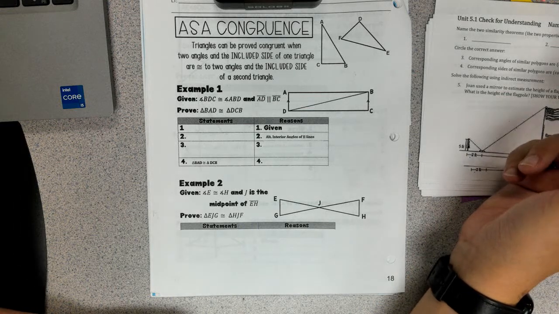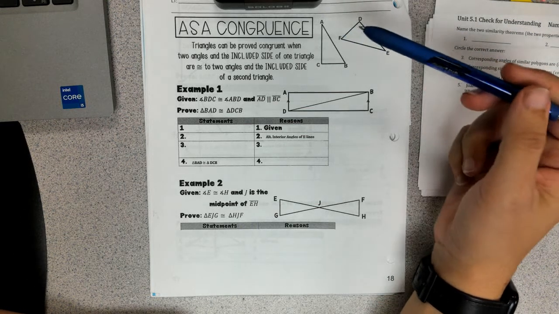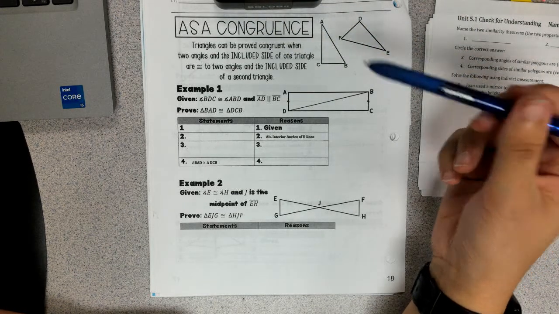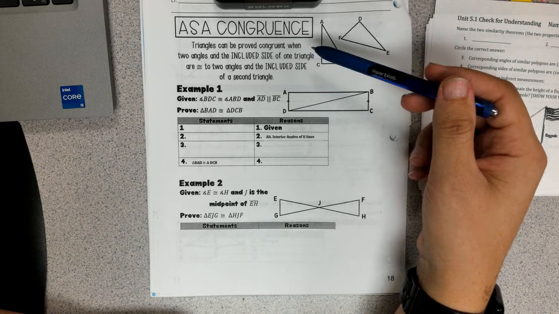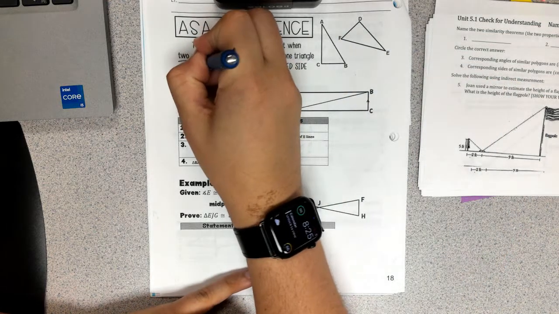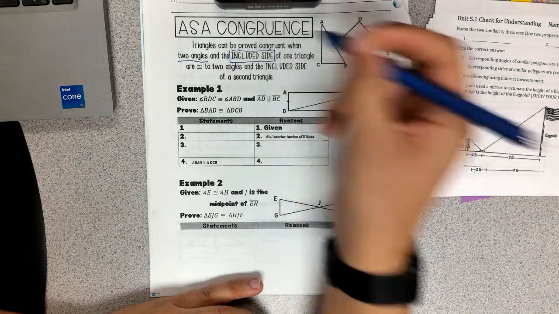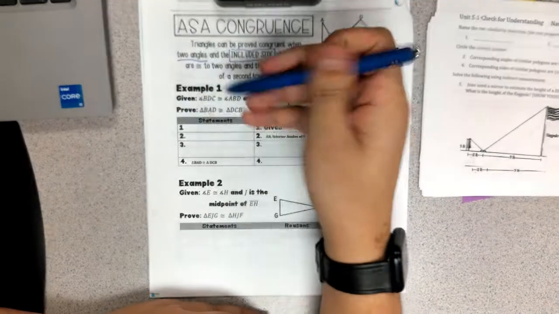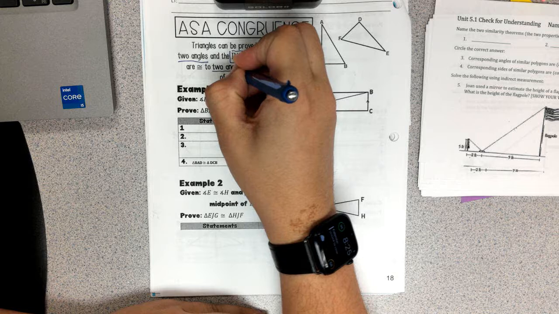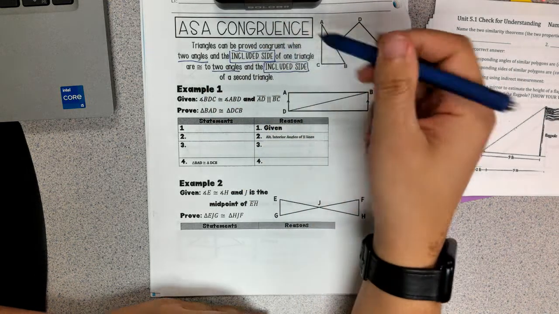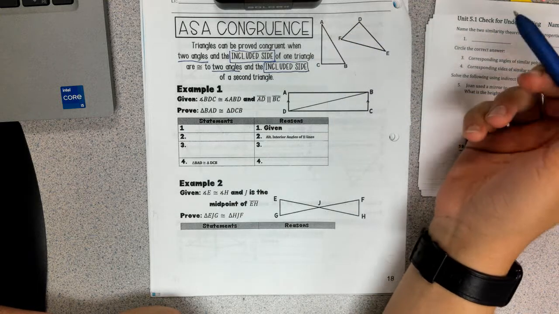In this video, we will be discussing angle-side-angle congruence, also known as ASA congruence. It states that triangles can be proven congruent when two angles and the included side, or the side between the two angles, of one triangle are congruent to two angles and the included side, or the side in between the two angles, of a second triangle.